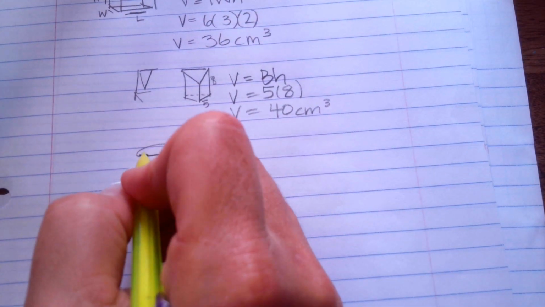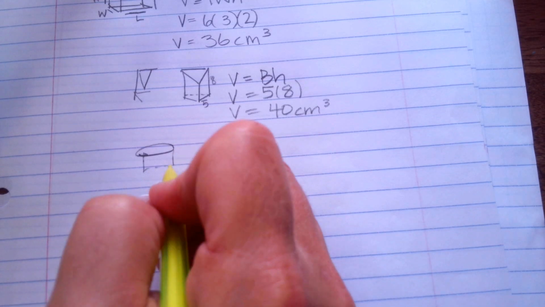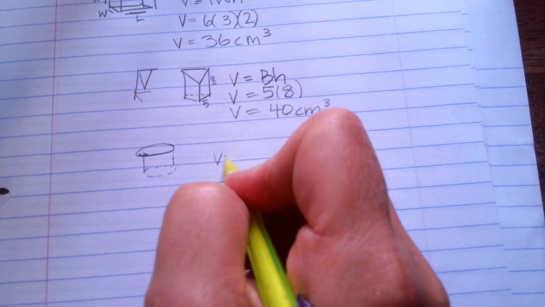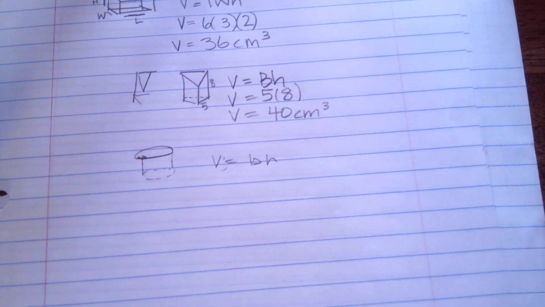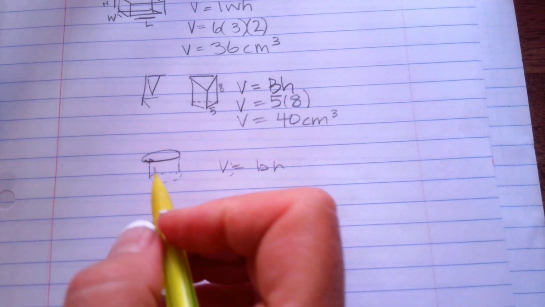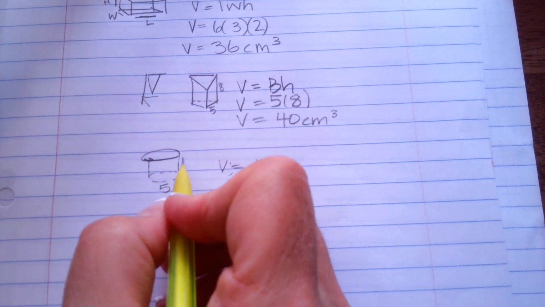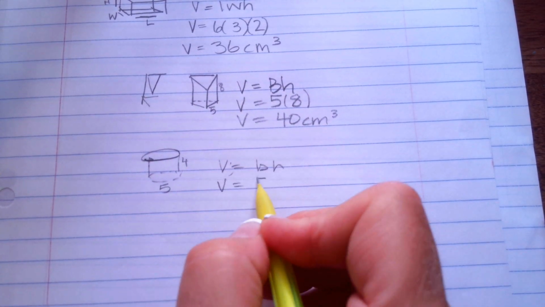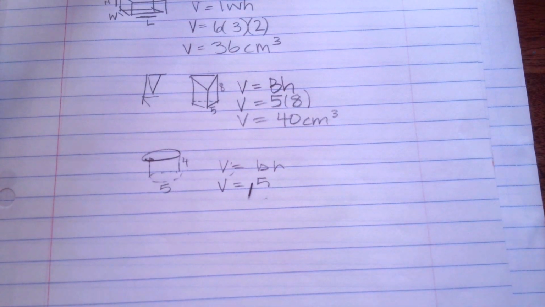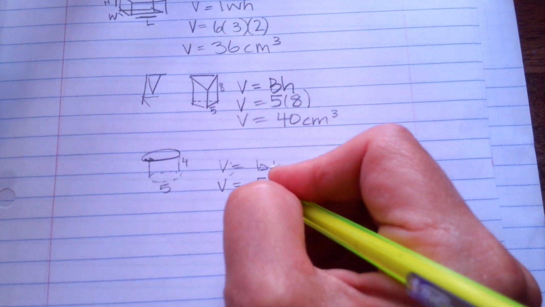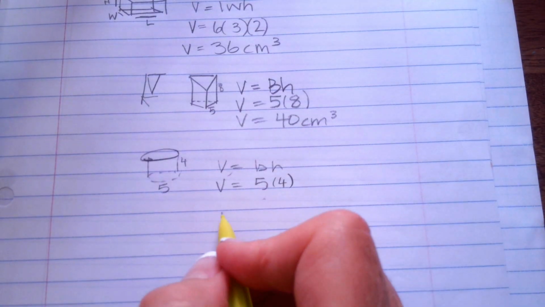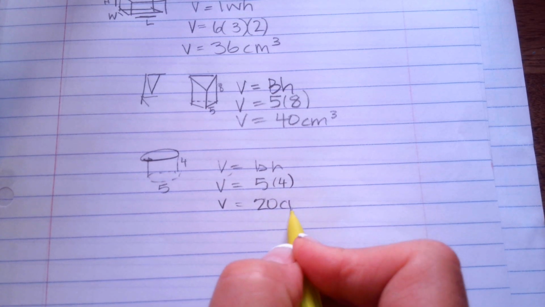For a right circular cylinder, the volume is base times height. And we'll say that the base is 5 and the height is 4. So we would do 5 times 4 equals 20 centimeters cubed.